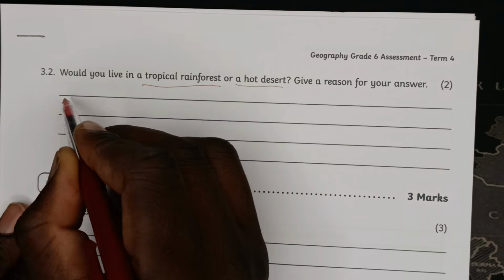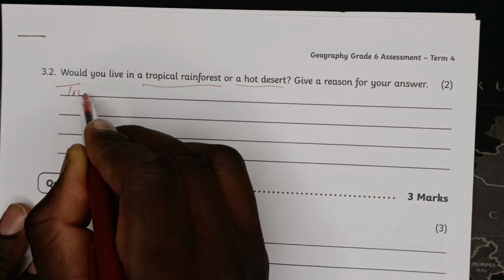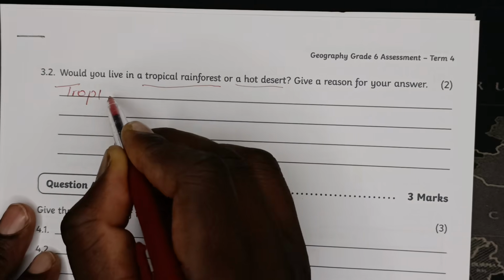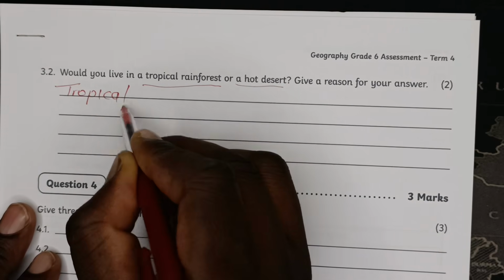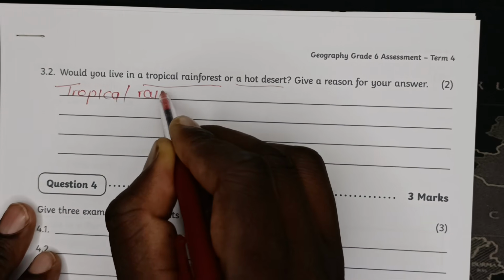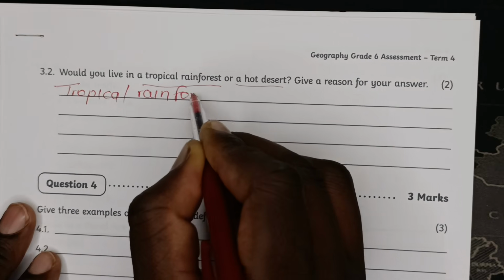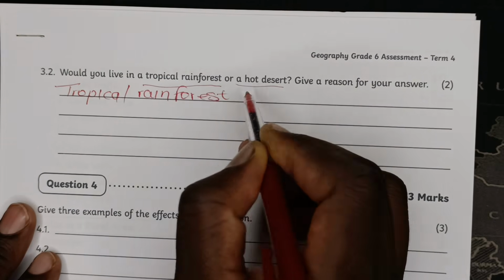All right. I think a tropical forest, a tropical rainforest.